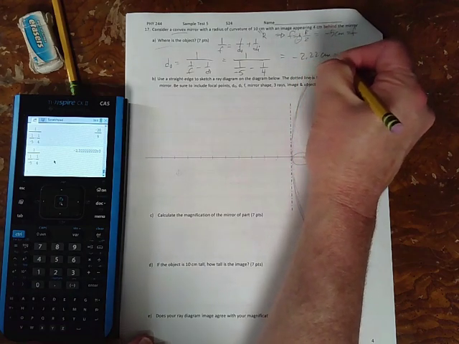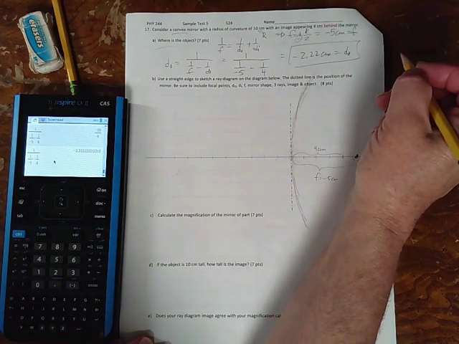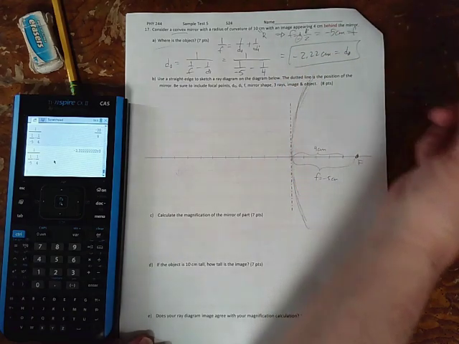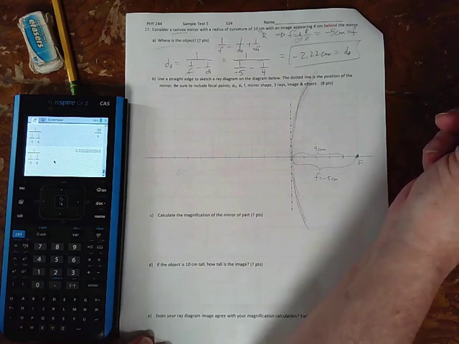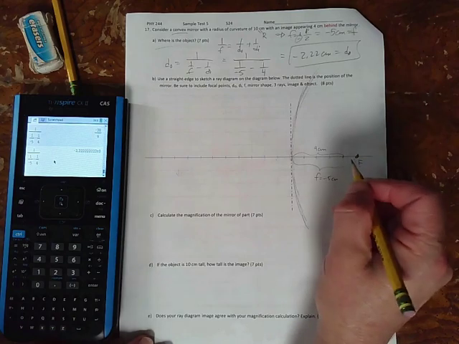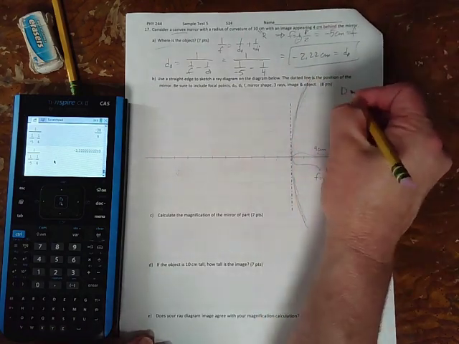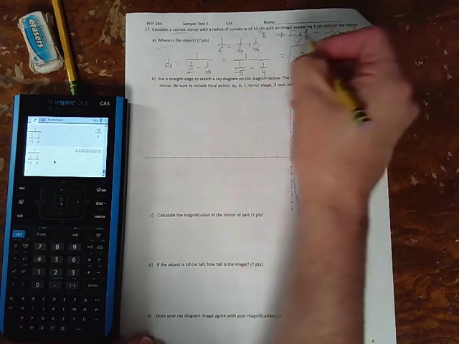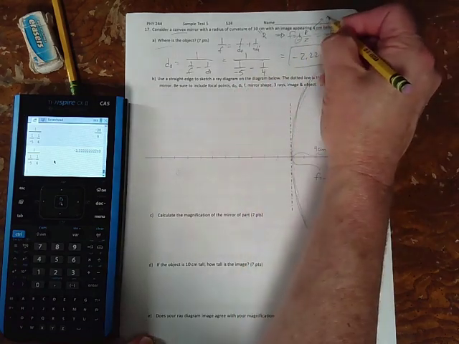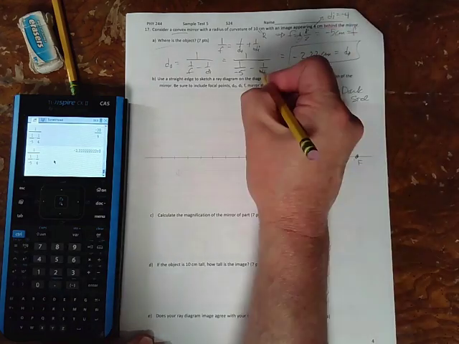centimeters, DO. Why? That's not right. DO should not be a negative number. 4 centimeters behind the mirror, so it's on the dark side. So DI should be -4. So put a negative on there.